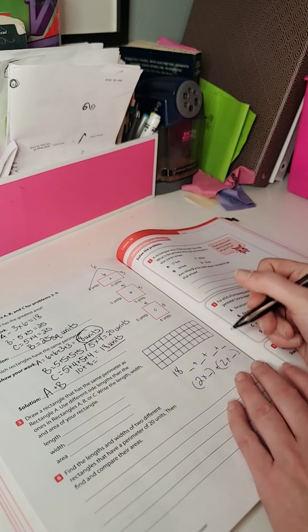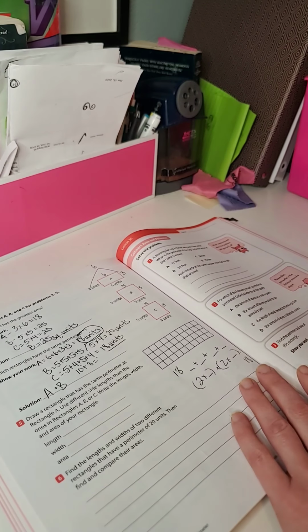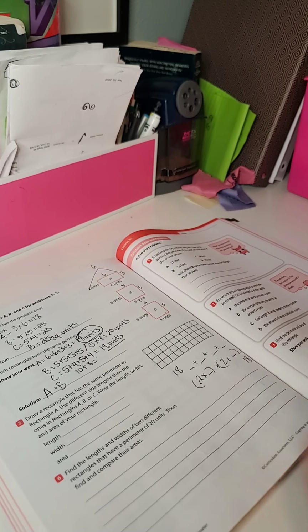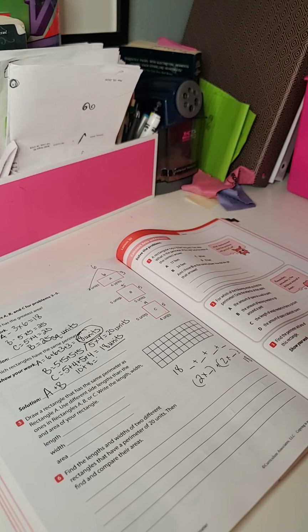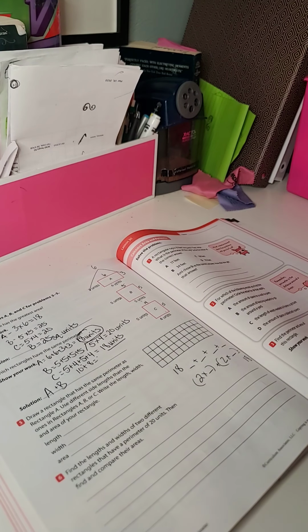It's really in the corner. I'm going to write it up here. I apologize. Or down here. Will equal 18. Okay. So what two numbers, if you add them together, could equal 18? And it can't be any of these. So pause that. Give it some time.